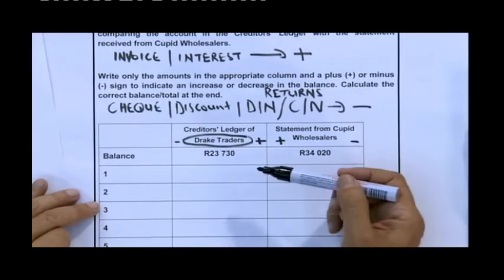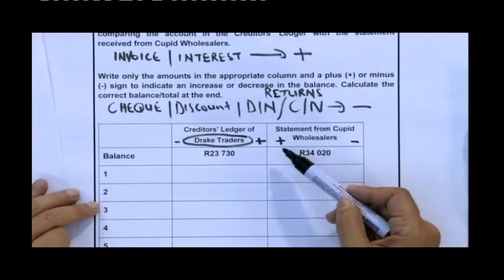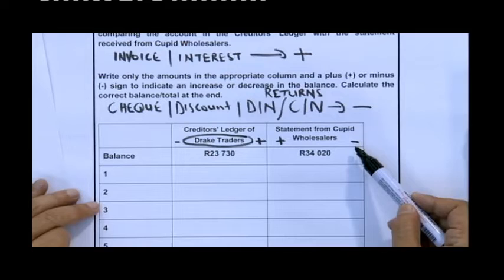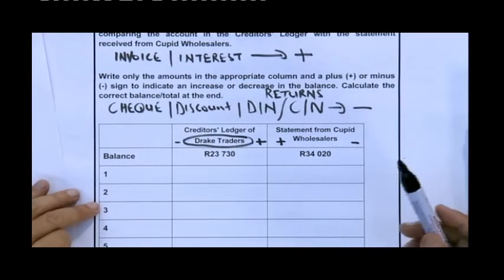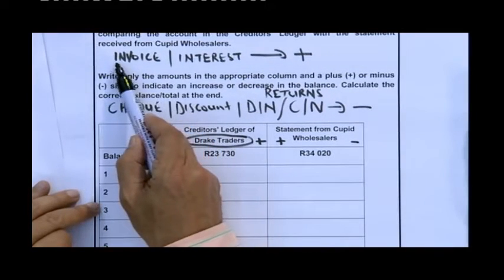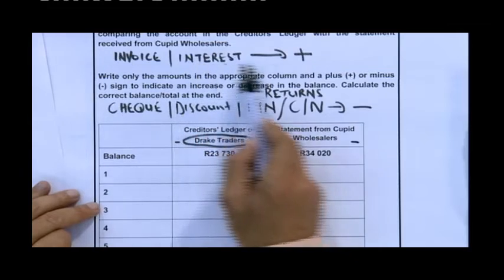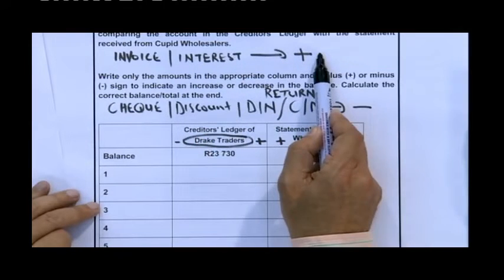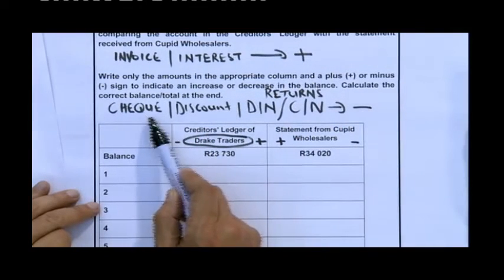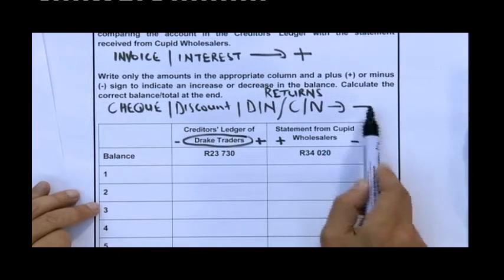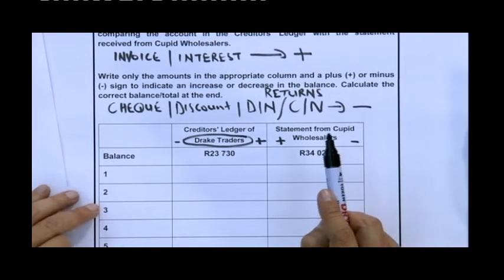He sees us as a debtor, so it's going to be plus on the debit and minus on the credit. Then just to recap quickly, whenever you see the word invoice or interest, you know it's associated with adding. When you see the word the check, the discount, the debit or the credit note, then you know it's associated with a minus.